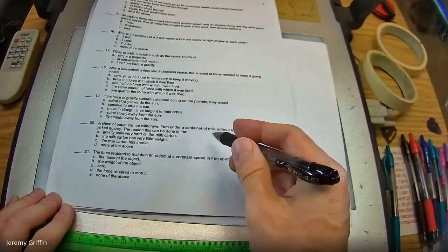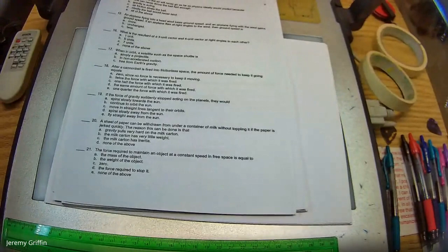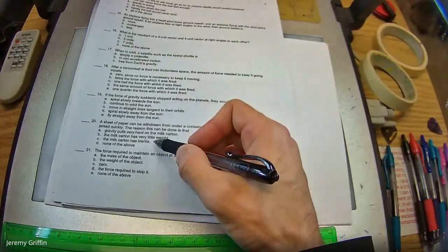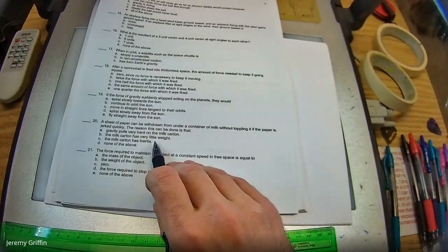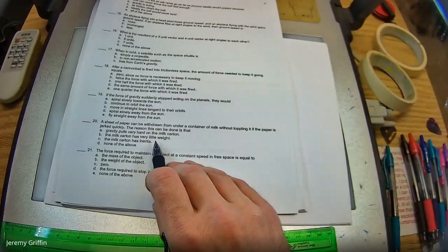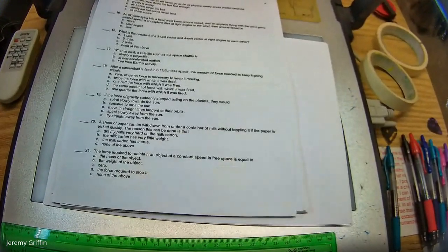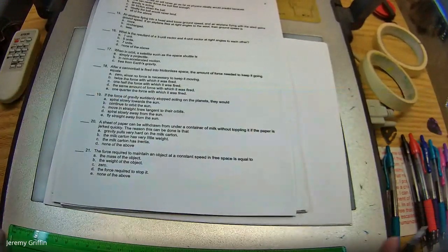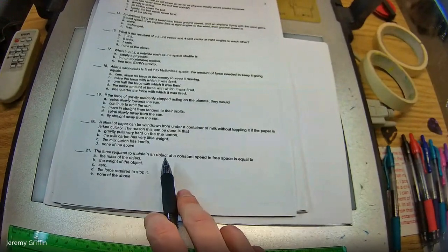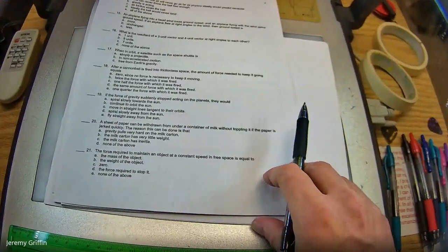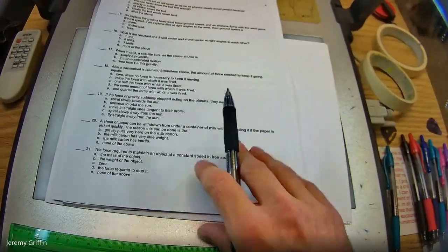You guys saw Paul Hewitt with the tablecloth? You guys remember that? Is that none of the above? Oh, no, inertia. The milk carton has inertia. Yeah. So if you guys ever want to go watch all those Paul Hewitt videos, I put them all in a zip folder for you guys somewhere on Google Classroom back in the day. The force required to maintain object constant speed in free space is equal to 0. Just talked about that.